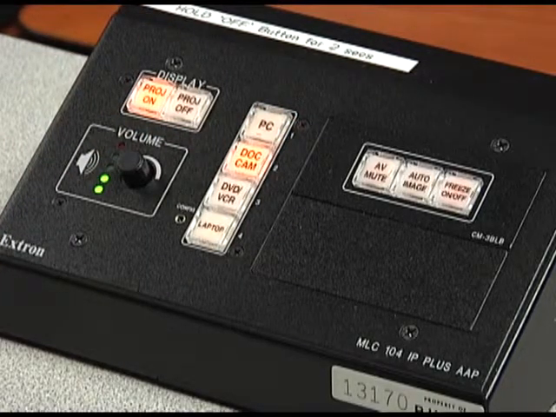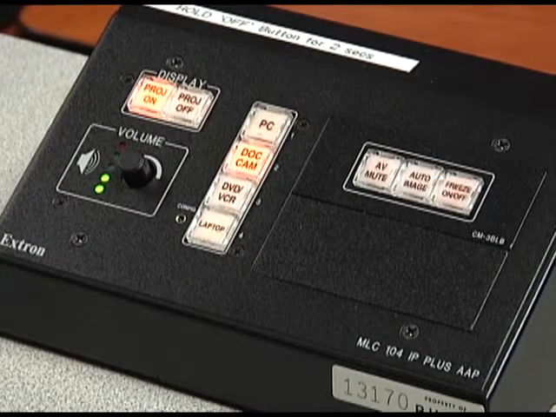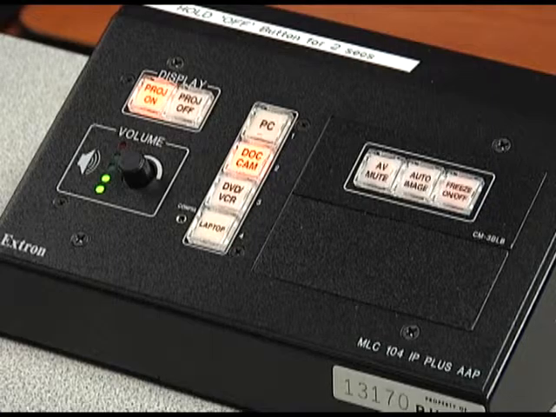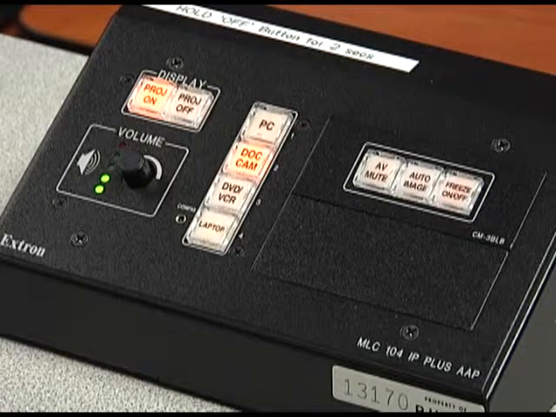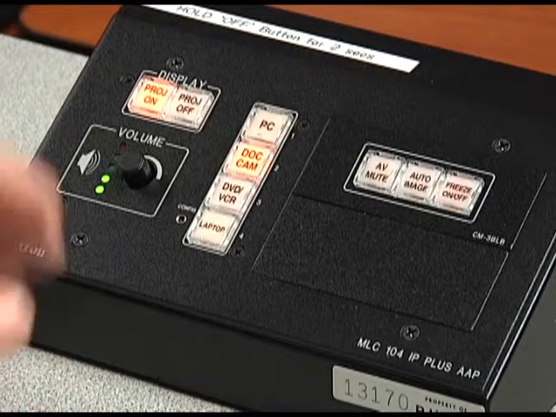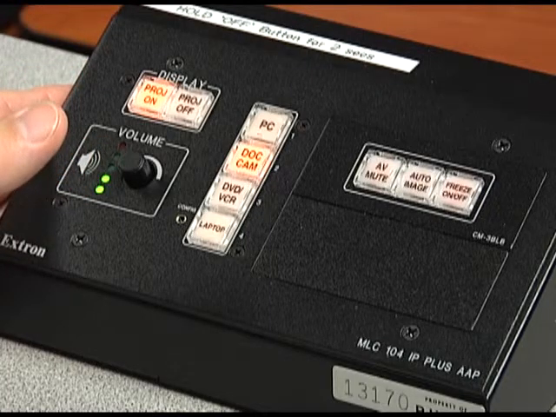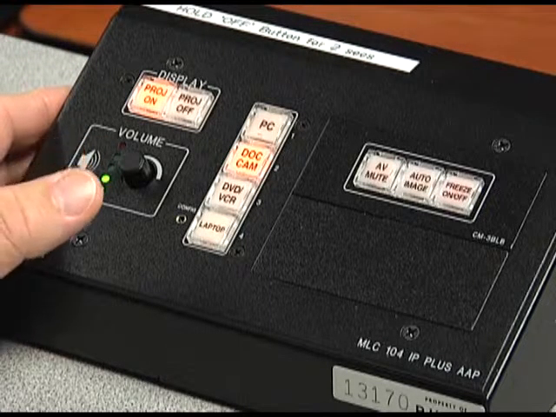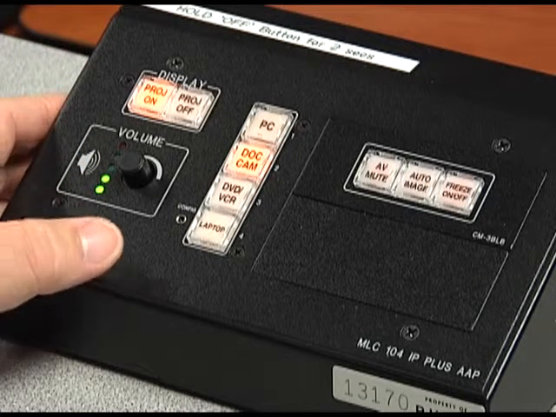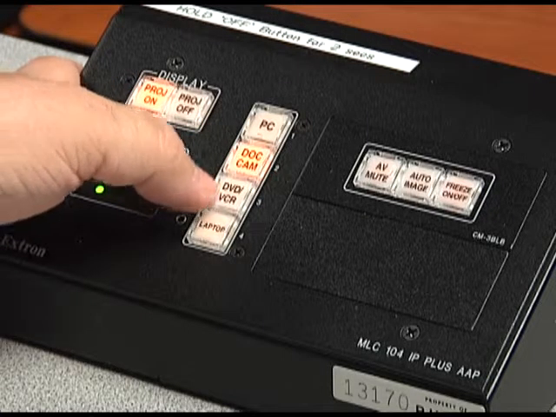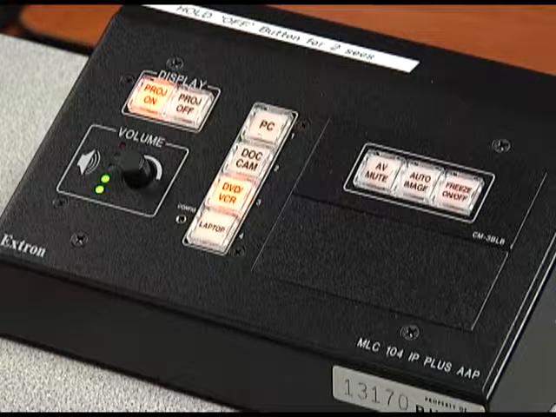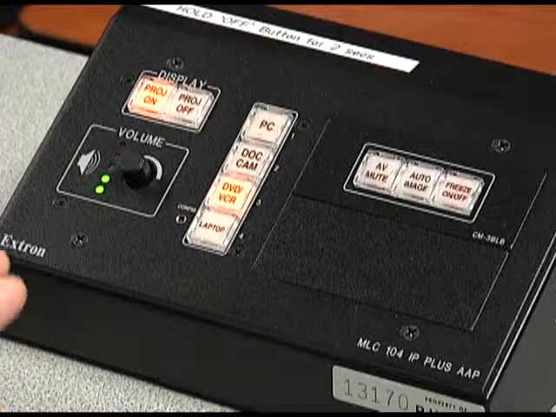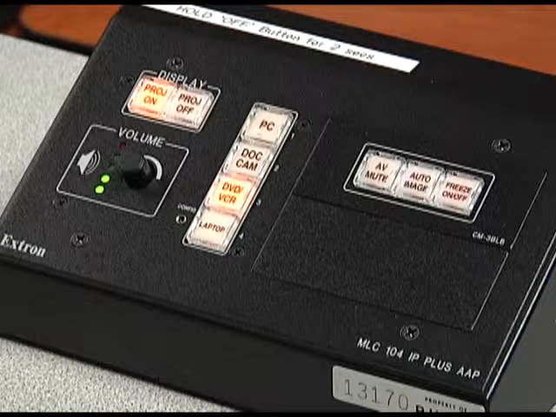If you want to change what's being displayed to the document camera, it's so simple. Press and release the document camera button. It'll take a couple of seconds and then the document camera will be displayed on your screen. If you have a DVD/VCR combo unit in your room, then the button for bringing that online would be the DVD/VCR button. Again, it will be automatically displayed.